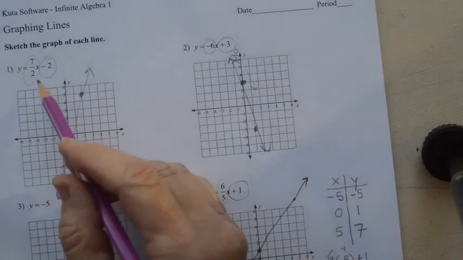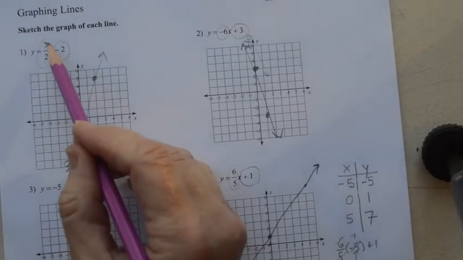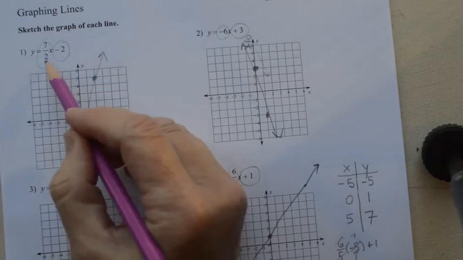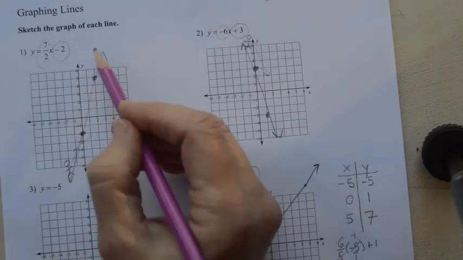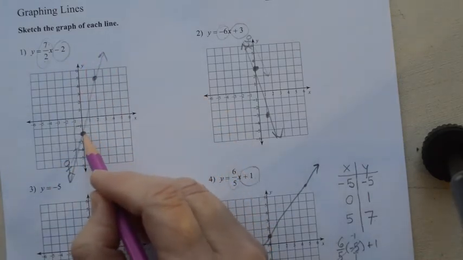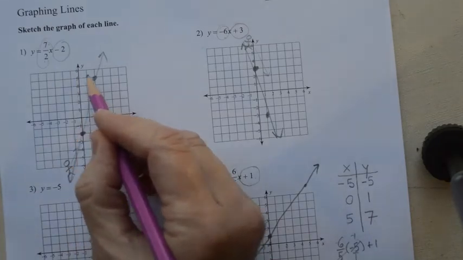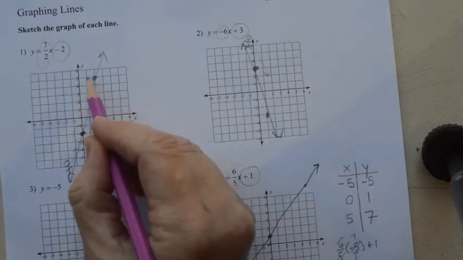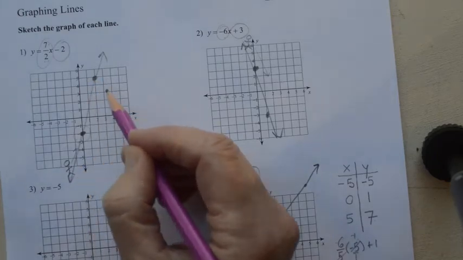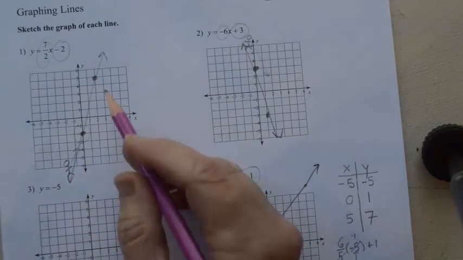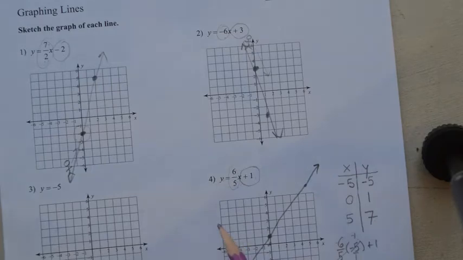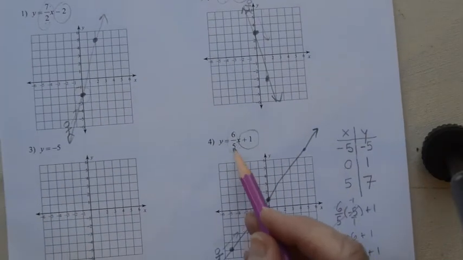It also tells us how far we rise, in other words, move up or down, to run, how much we move left or right. So from here, I rise up 7, 1, 2, 3, 4, 5, 6, 7, and I run, go to the right, 2. That's where my next point is. When you plotted points, you found that the point 2, 5 was another point on the line. Same thing here.